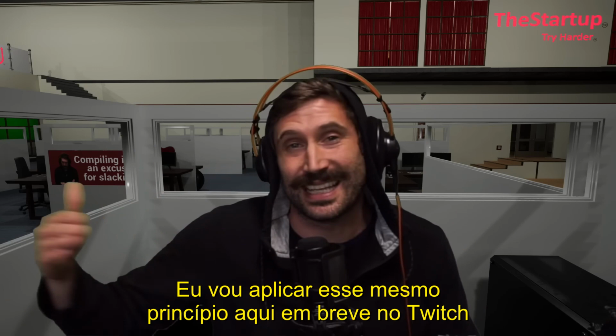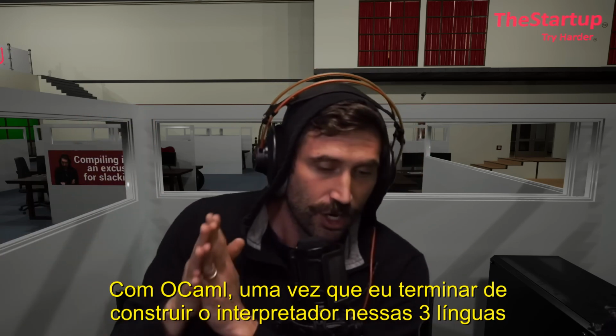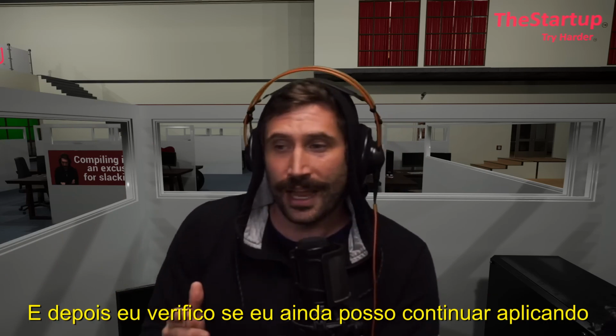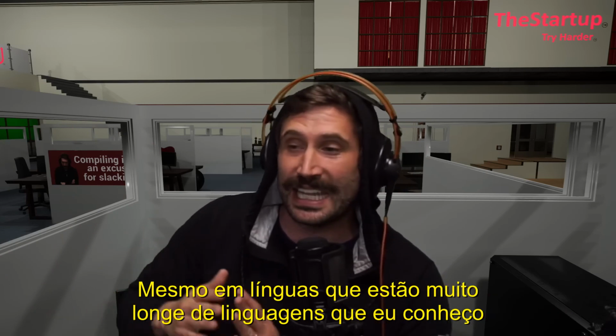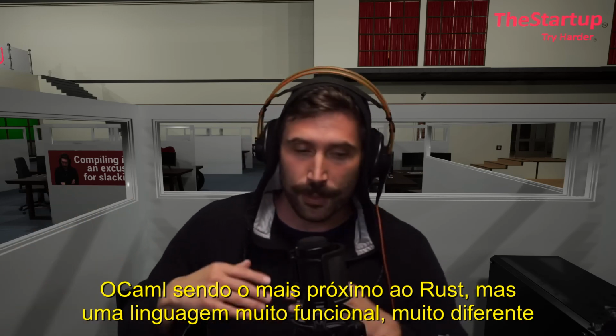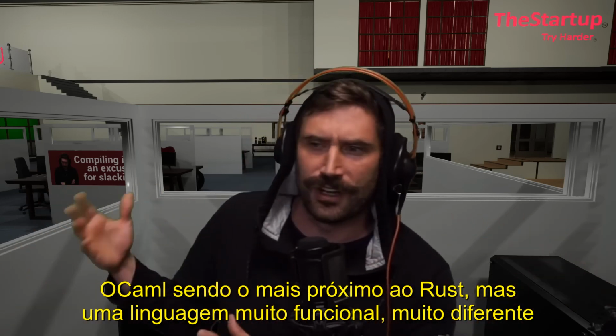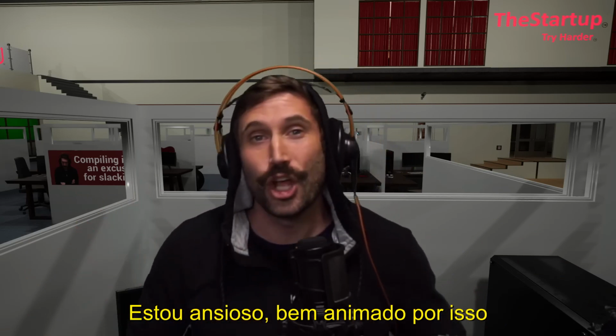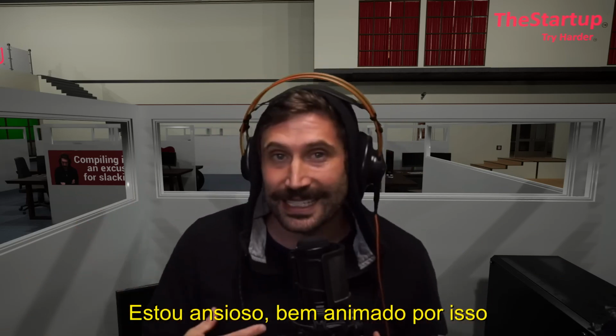I'm going to apply this exact same principle here soon on Twitch with OCaml once I get done building out the interpreter in these three languages. And then I'll see, can I still keep applying it even in languages that are very far outside of the languages I know? OCaml being closest to Rust, but a very functional, very different language. My guess is yes, it should not be that hard. Looking forward to it, pretty dang excited about it.